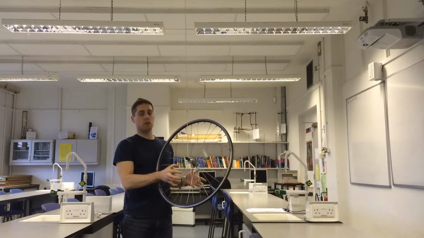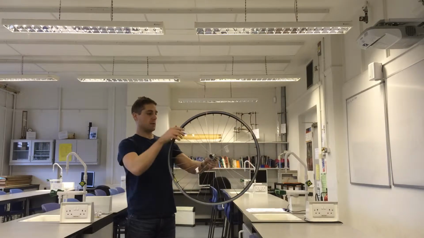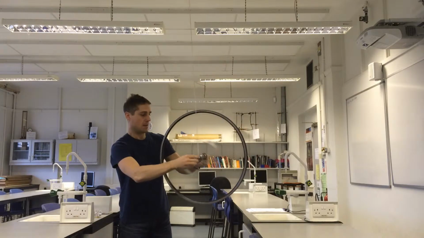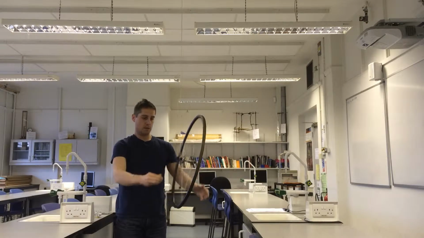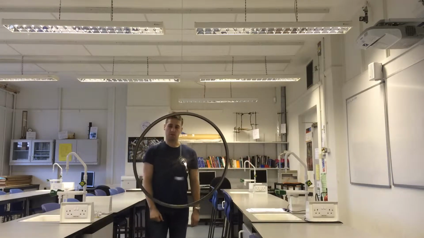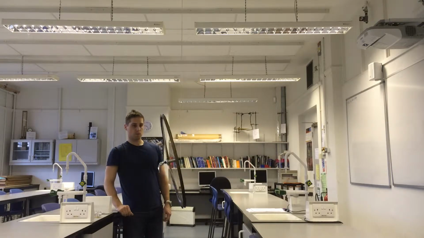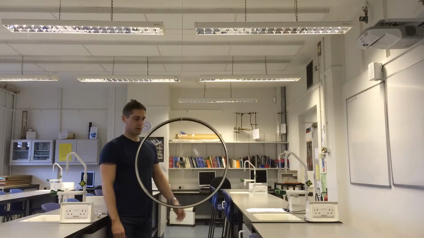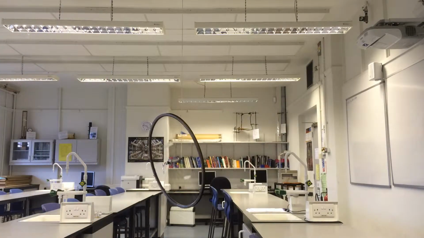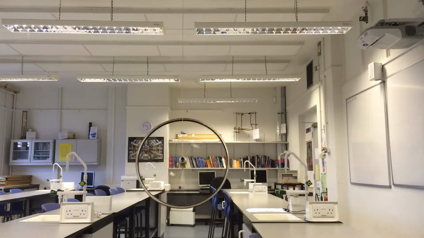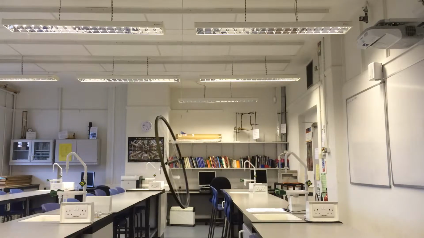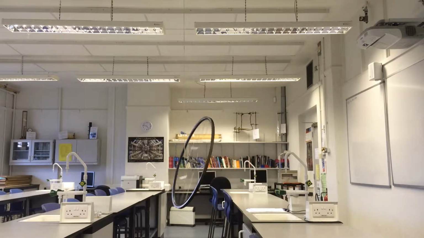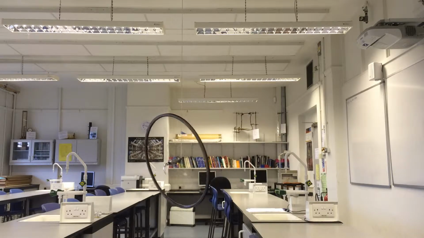But if I spin the wheel, something different will happen. So I'm going to spin it, and then just get the string vertical. And now, instead of toppling over, the wheel does something that we call precession. It precesses around the string. So instead of toppling over, it's now rotating around the string. So this spinning of the wheel is preventing the wheel from toppling over due to the torque.